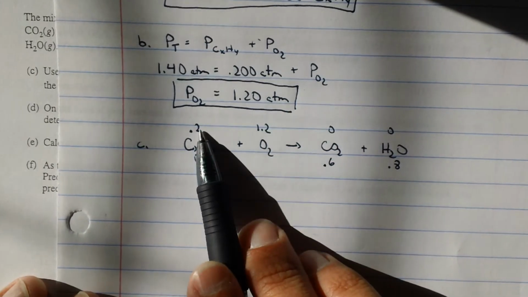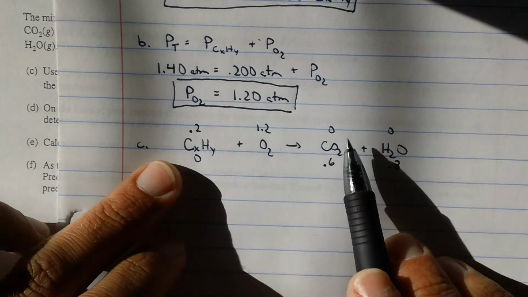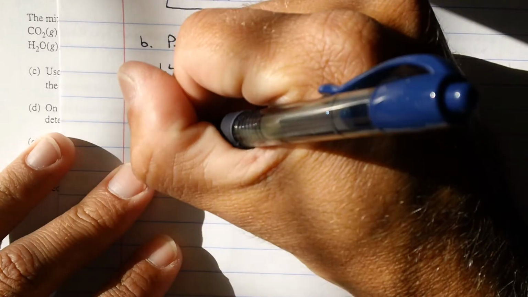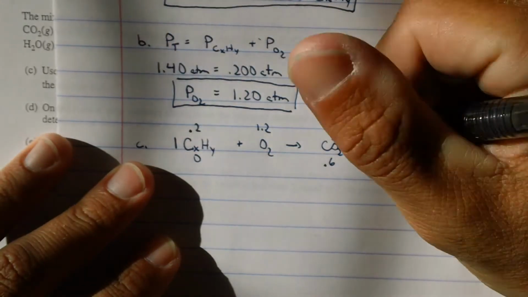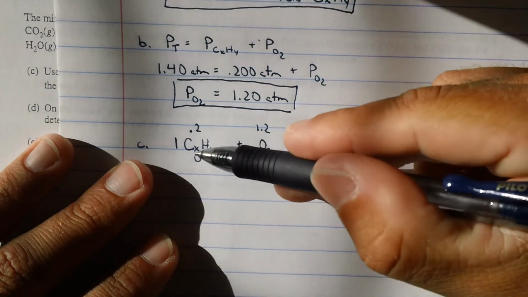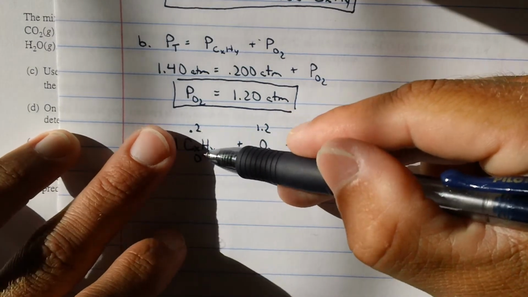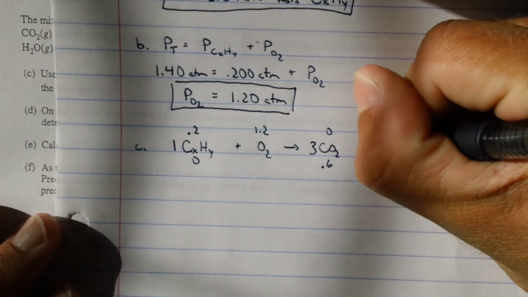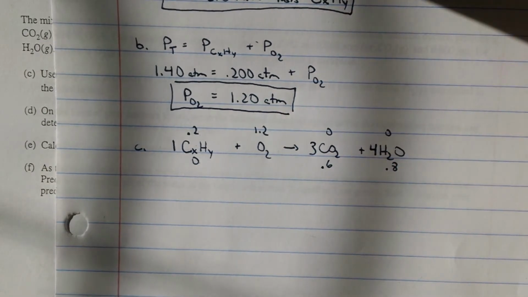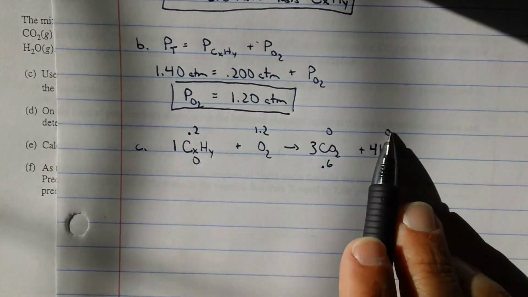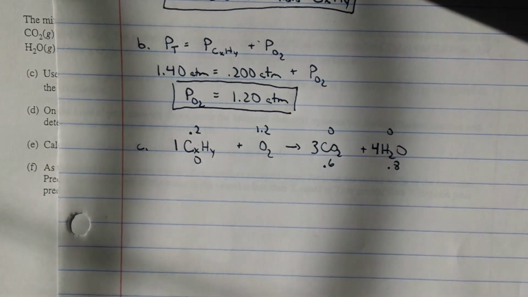So here's the deal. If 0.2 of this went away, then I gained 0.6 over here. What's the ratio of that? That means for every one of those I lost, I gained 3 of those. And for every one of these I lost, that 0.2 went away. How much of these did I gain? I got to 0.8, which means I gained 4 of those. Right? So my change was plus 3 times the x and plus 4 times the x to get those. And then I'm in great shape.